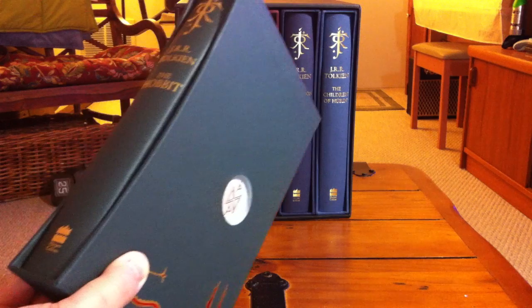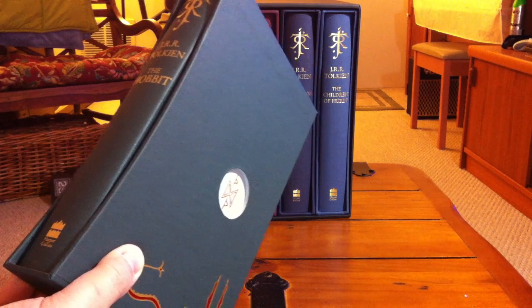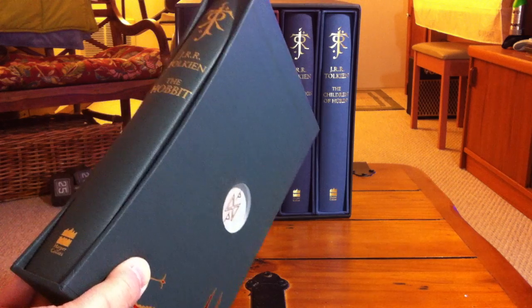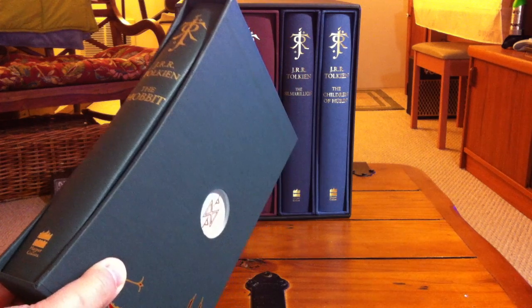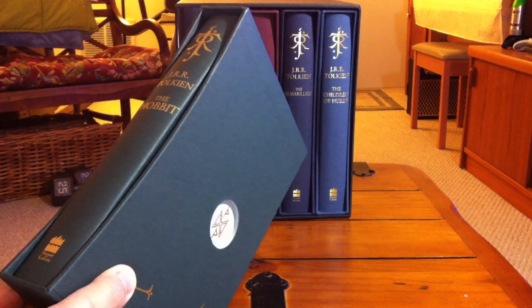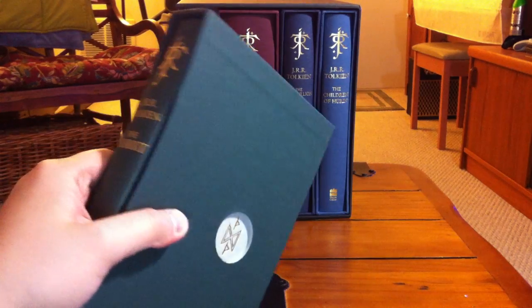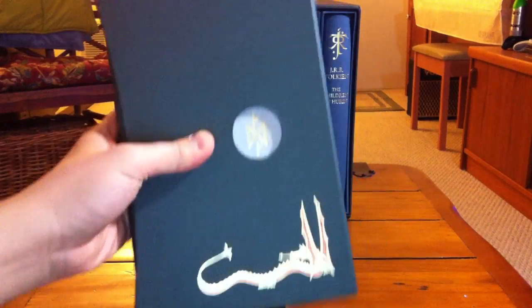Also appearing for the first time is a fold-out of Thror's map that includes the magical runes that would appear only when viewed under a certain moonlight. So why don't we go ahead and take a look at the book itself.